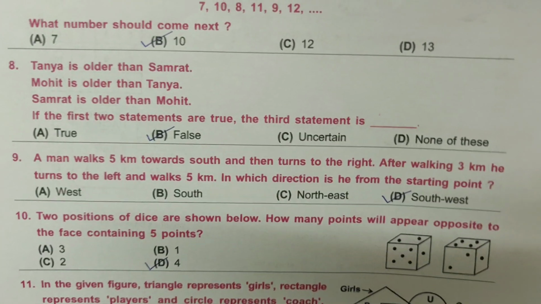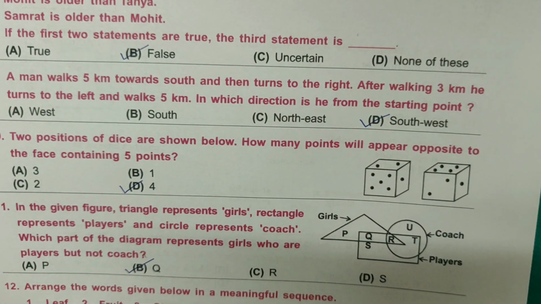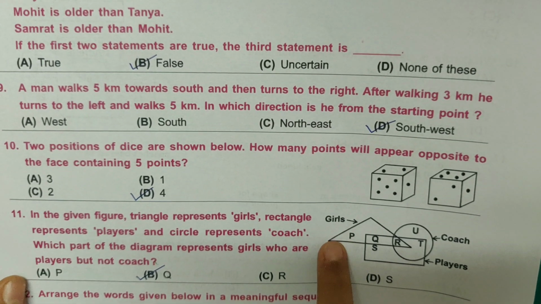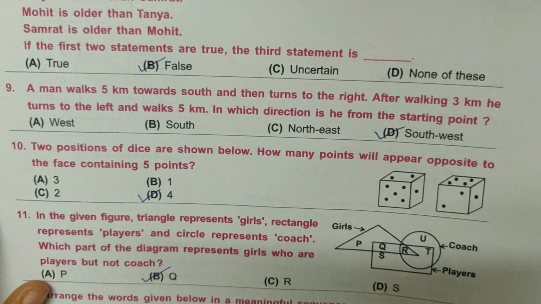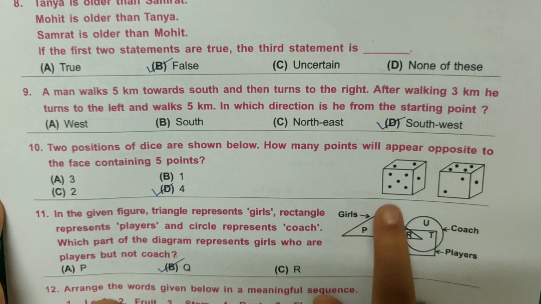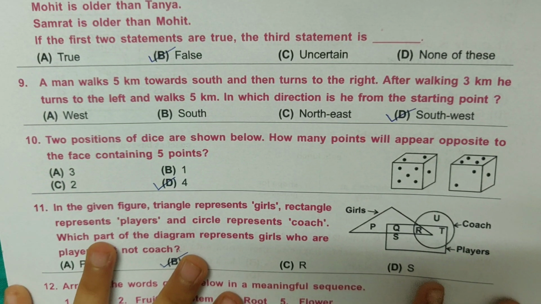Next one. In the given figure, triangle represents girls. Okay, this represents girls. Rectangle represents players. So this is the rectangle, it represents players. This is the triangle. And circle represents coach.